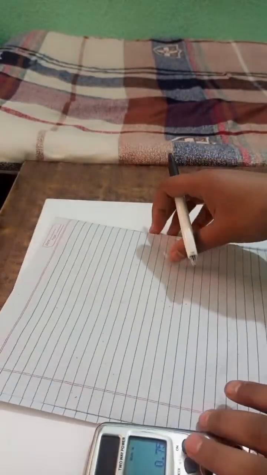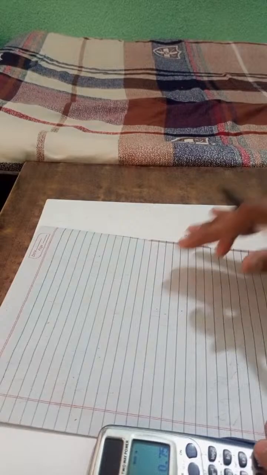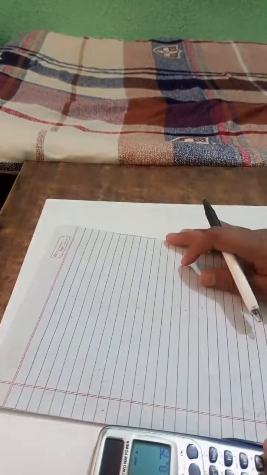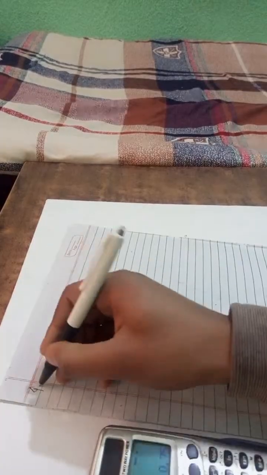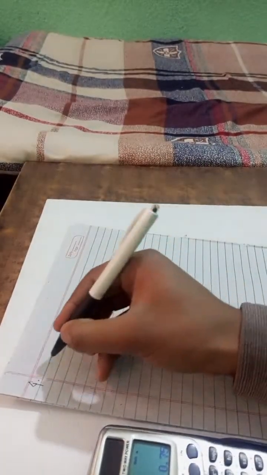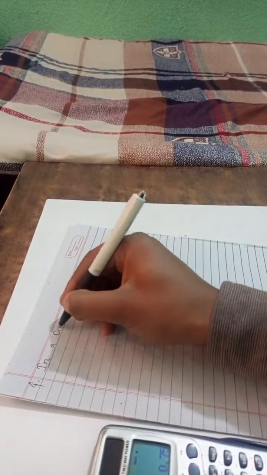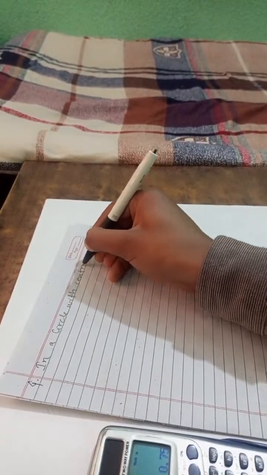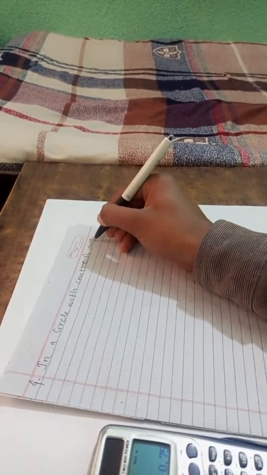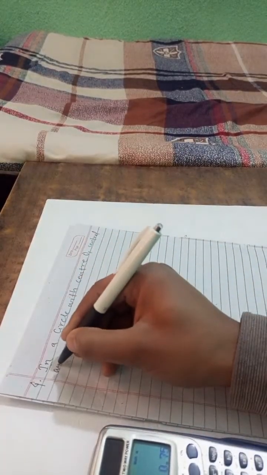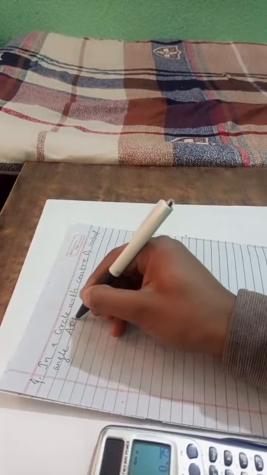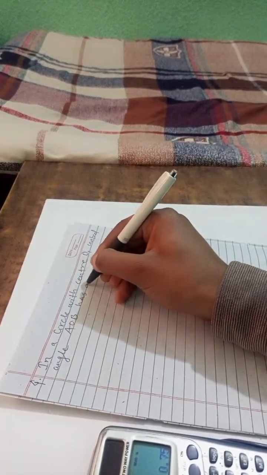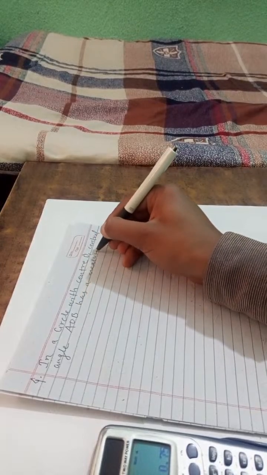Now next we have another question for this topic. Question number 4. In a circle with center O, the central angle EOB has a measure of 2 by 3 pi radians.